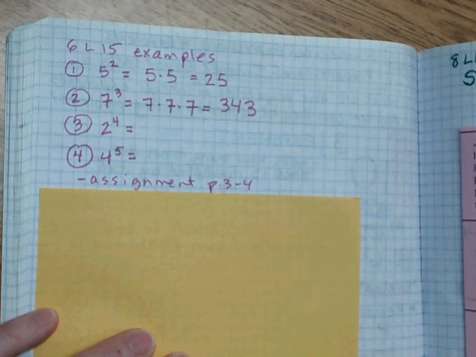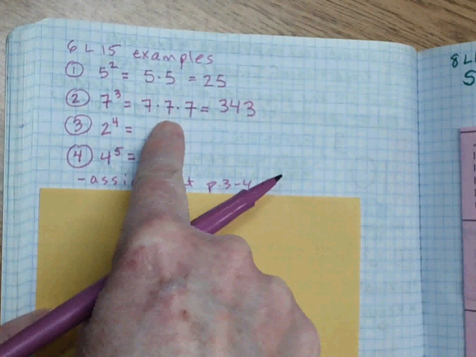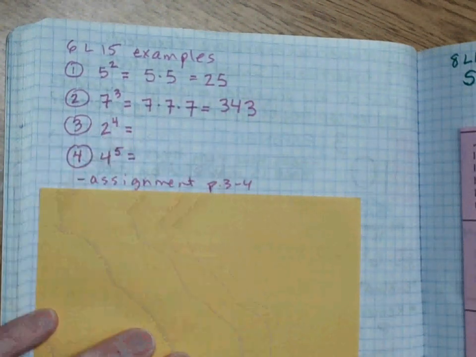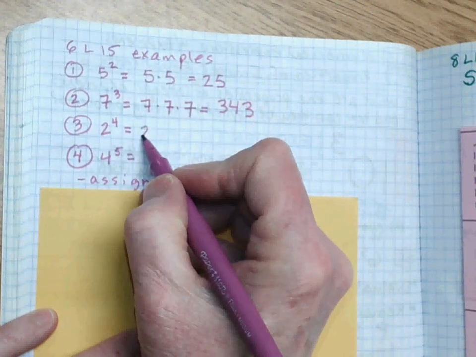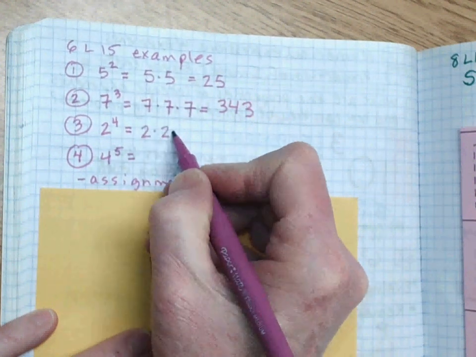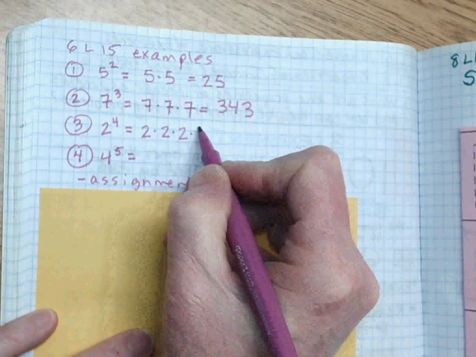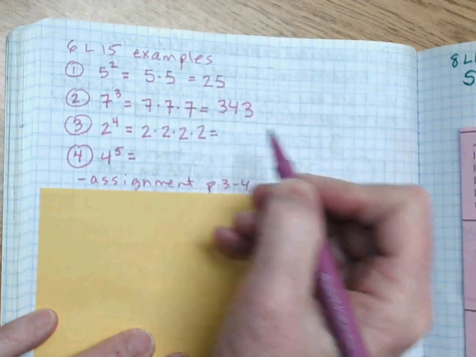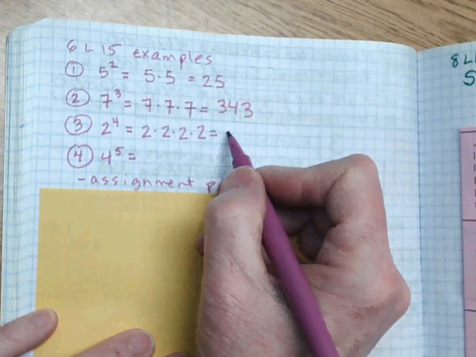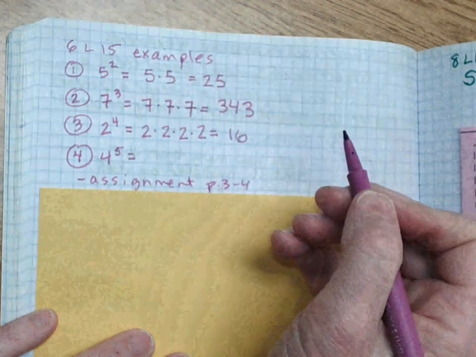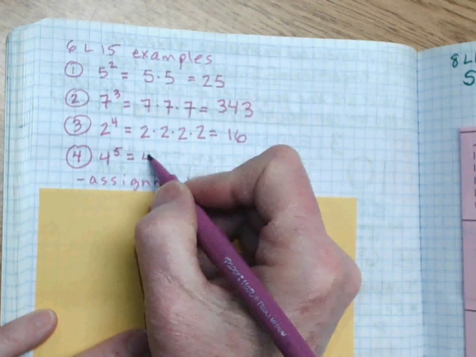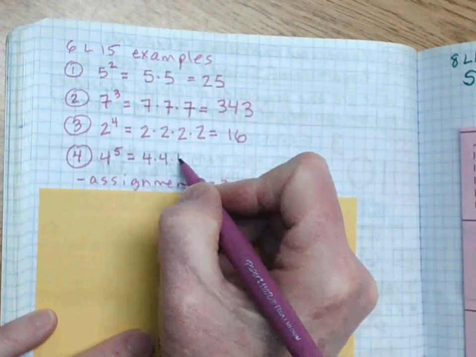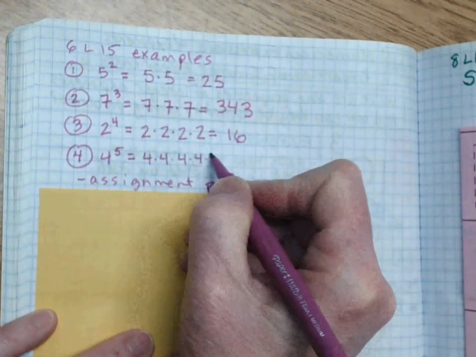If you need to use a calculator to check these, that's great, but try to understand what they mean before you do that. 2 to the 4th power means 2 times 2 times 2 times 2, which is 16. And finally, 4 to the 5th power means 4 times 4 times 4 times 4 times 4.